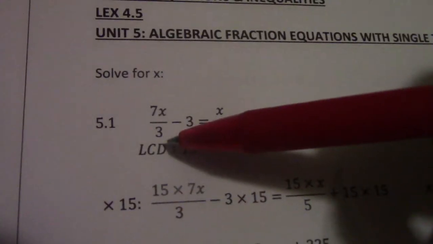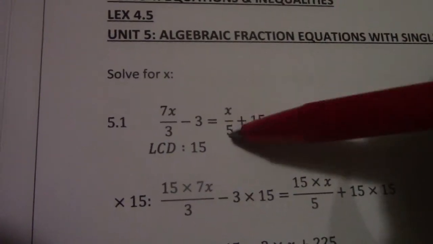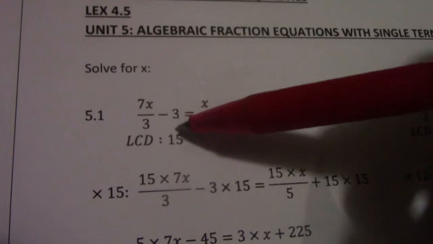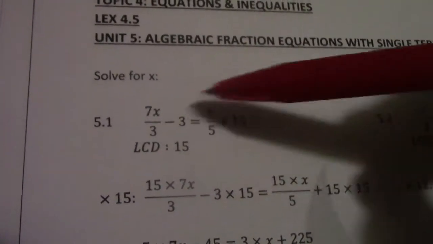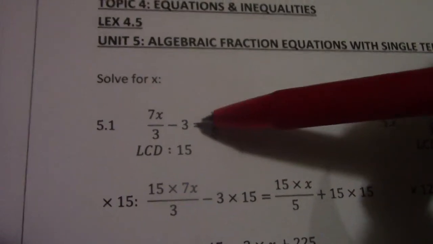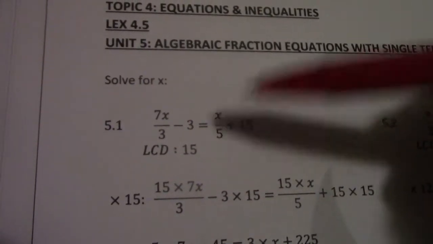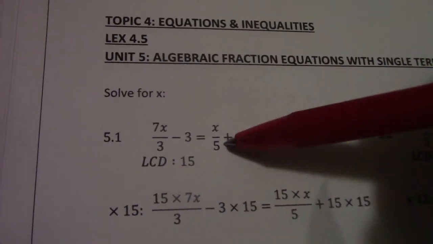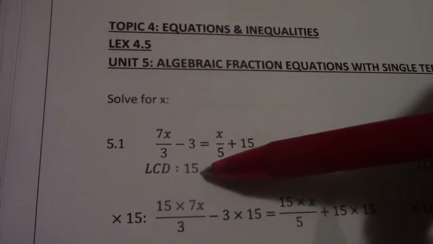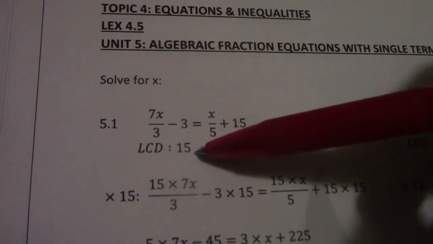So equations always say solve for x. Then I'm given 7x over 3 minus 3 equals x over 5 plus 15. Now normally to add two fractions, the denominators must be the same. But here, because we have an equal sign equation, we can multiply denominators away. Basically what I do, 3 times 5 gives me a lowest common denominator of 15. From there I will multiply each term by 15.